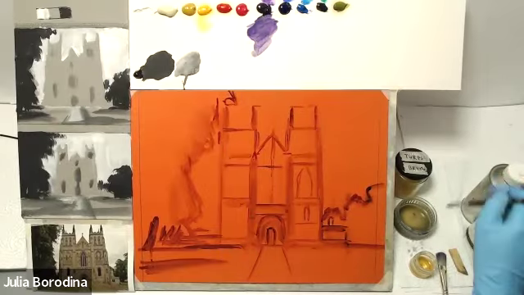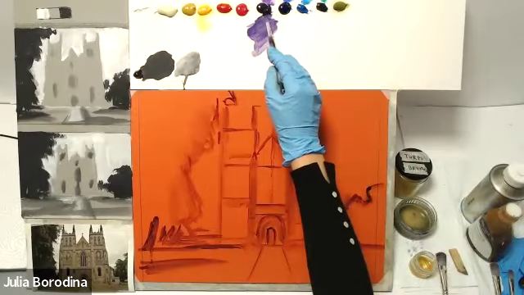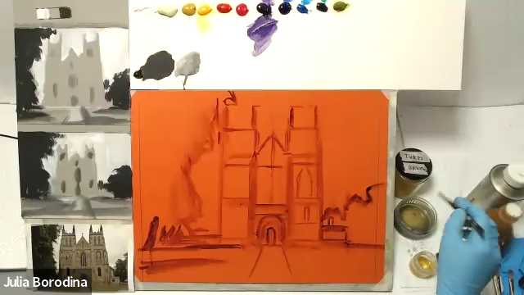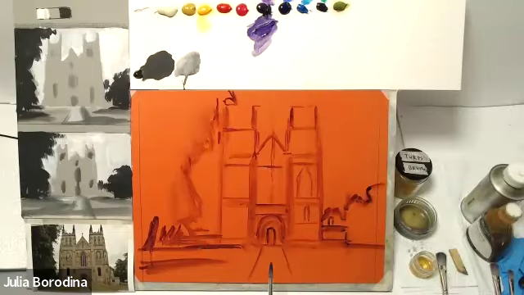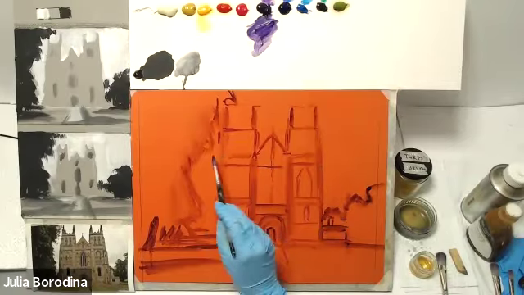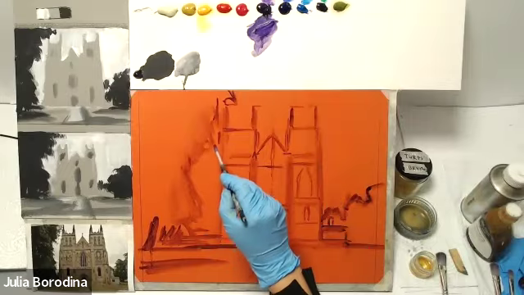Right, and so what I'm going to do next, that's giving me more or less proportion I want for my facade. Before I do any more details on the windows, I want to adjust left and right side of the facade.